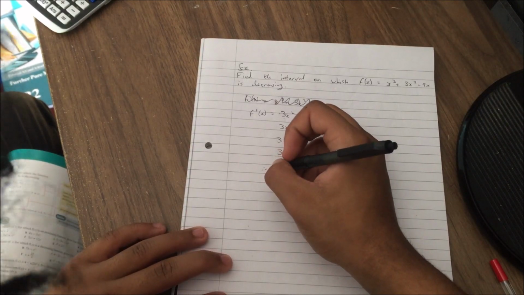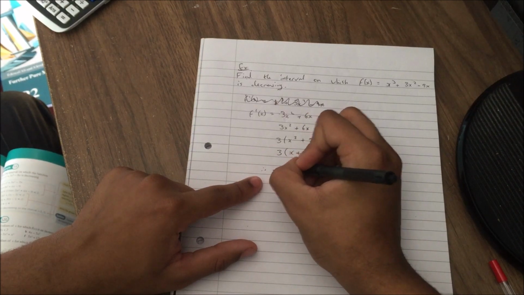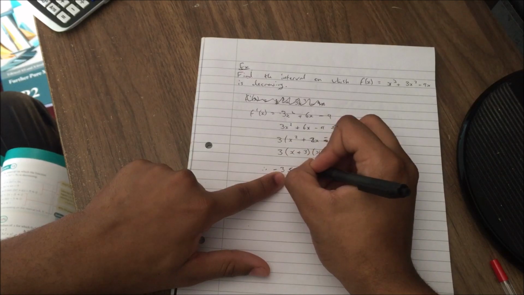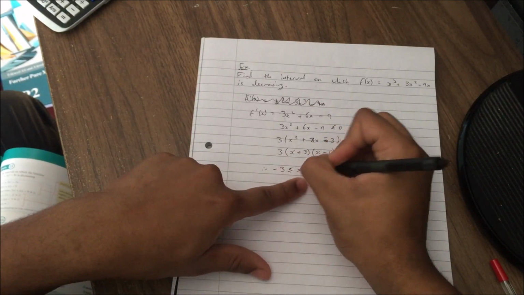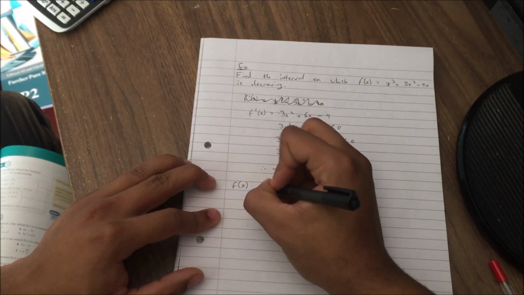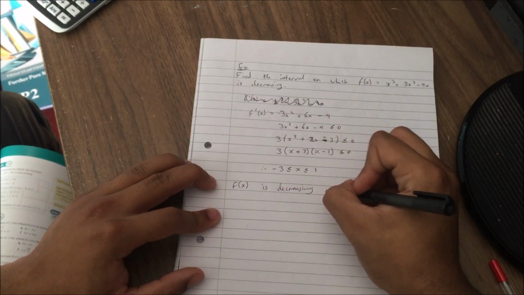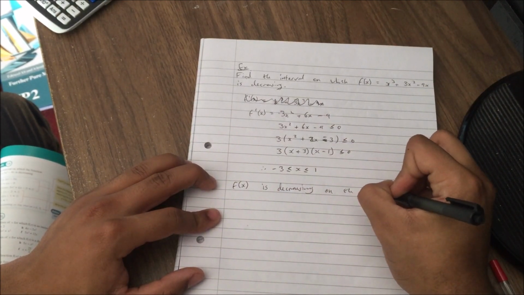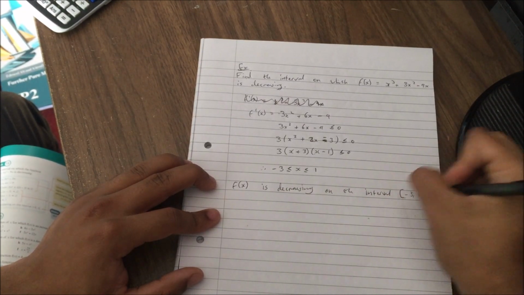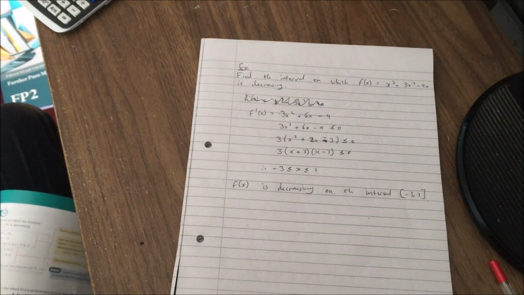Therefore, for the interval, we get minus 3, and because it's less than or equal to 0, minus 3 is less than or equal to x, which is less than or equal to 1. So f of x is decreasing on the interval minus 3 to 1. Relatively simple, isn't it? It really is not bad at all.